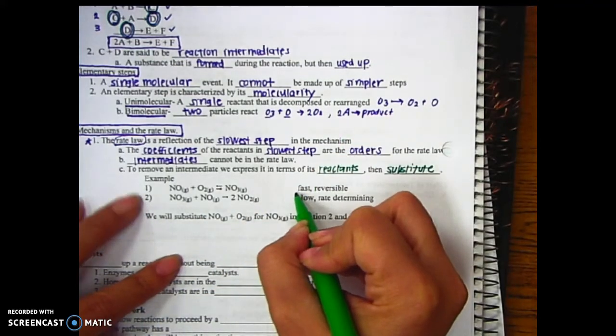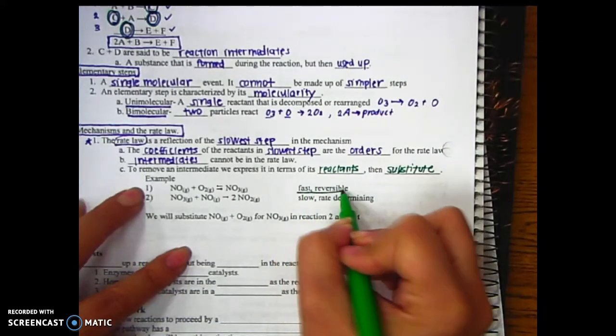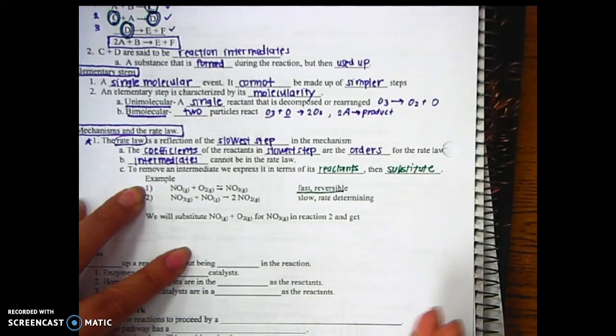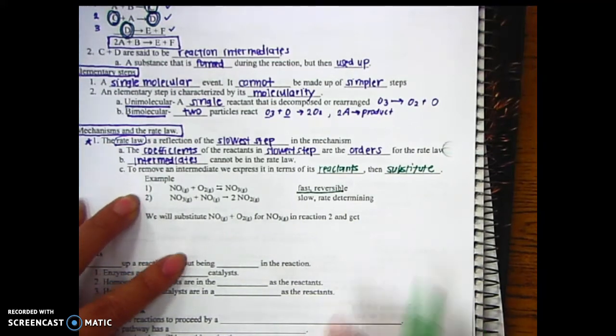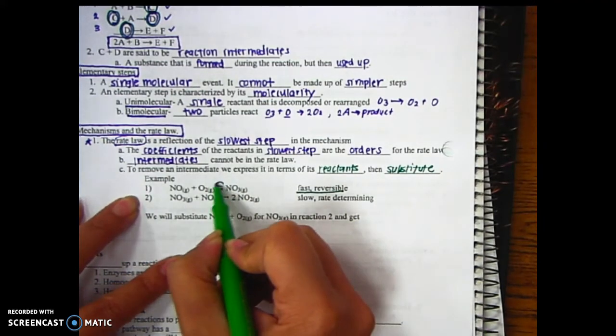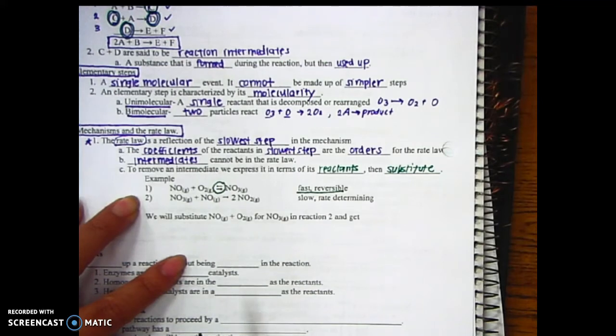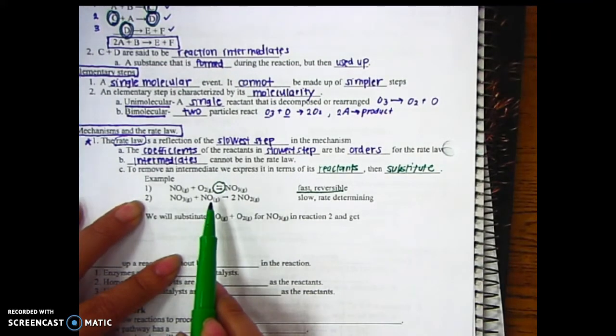We're told that the very first part of the reaction is the fast step. So this is the step that we're not worried about. It happens very quickly, and they also mention that it's reversible. You can see that because we have a double arrow, which we learned about last year in equilibrium.